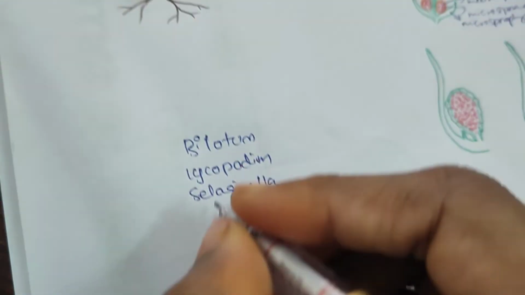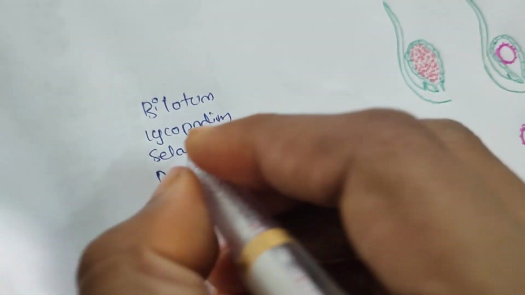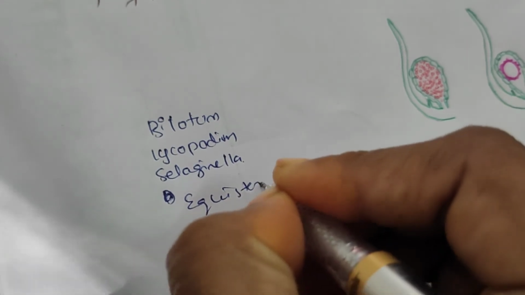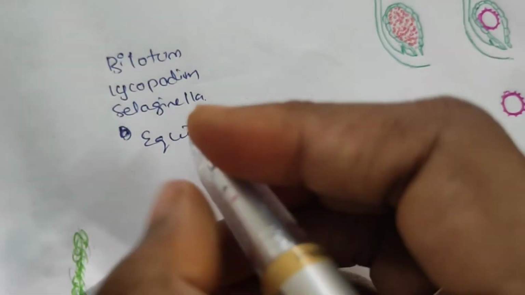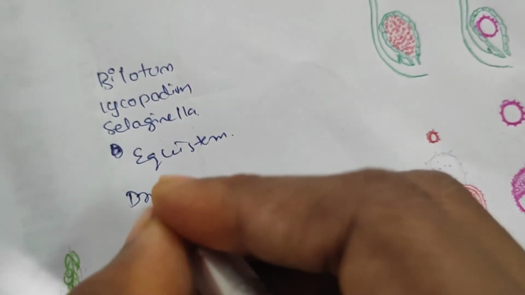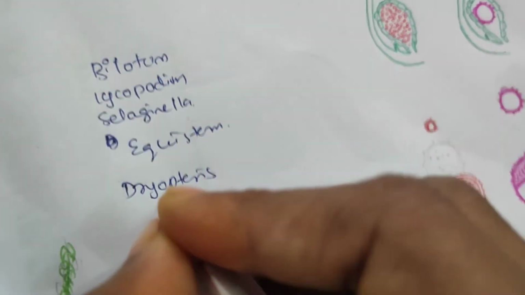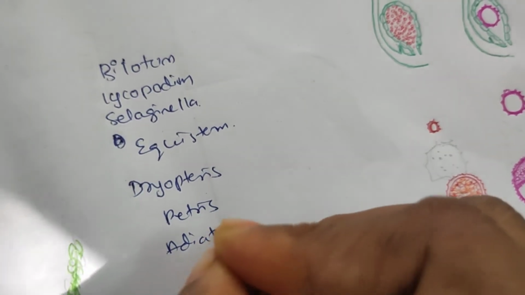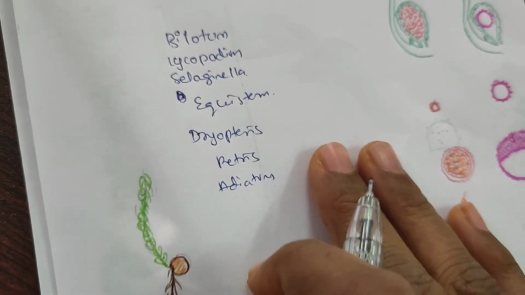In case of Sphenopsida, Equisetum is an example. Next comes Pteropsida. In case of Pteropsida, Dryopteris, Pteris and Adiantum are the examples. See, so many examples you study for the pteridophytes.